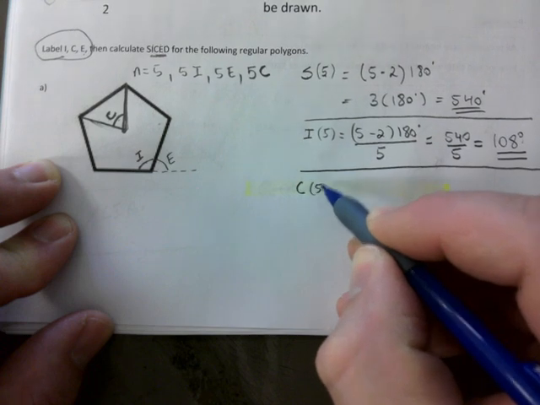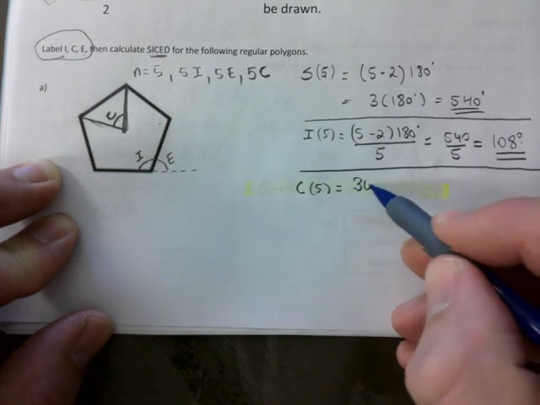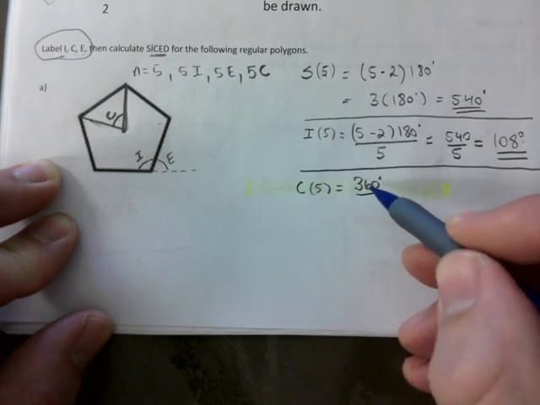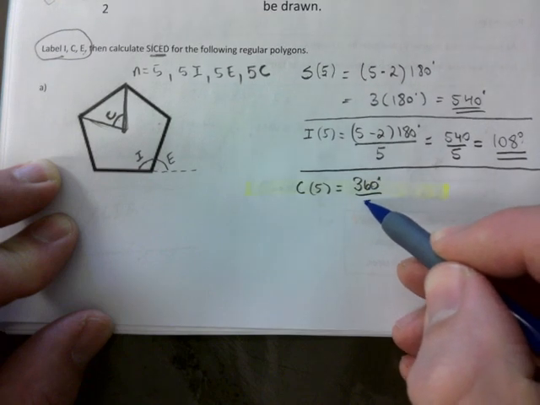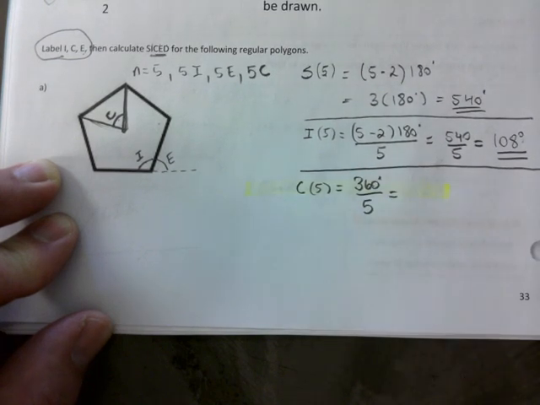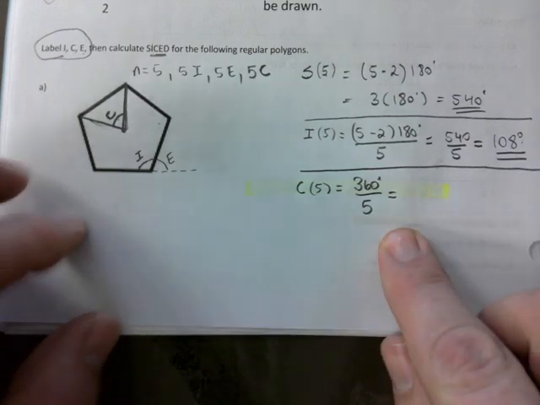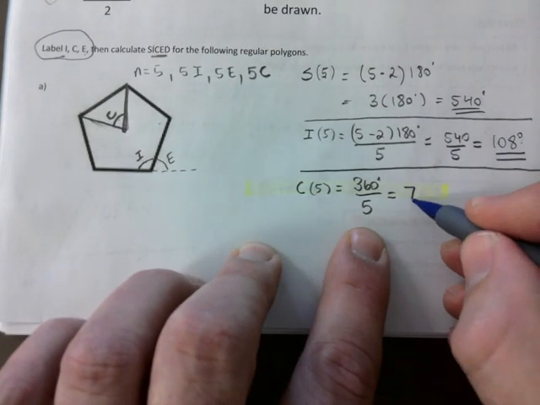Central of a 5-sided, that's super easy. It's just 360 divided by n, n is 5. So that's going to be 72 degrees.